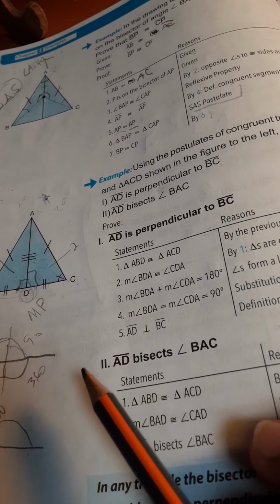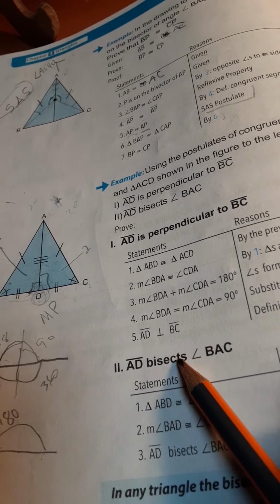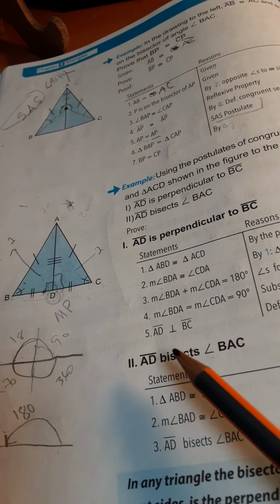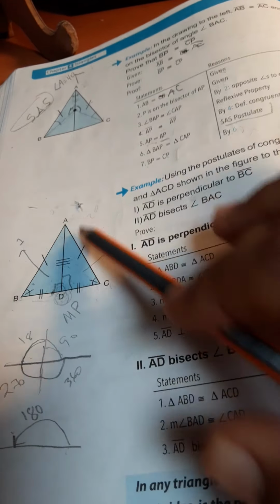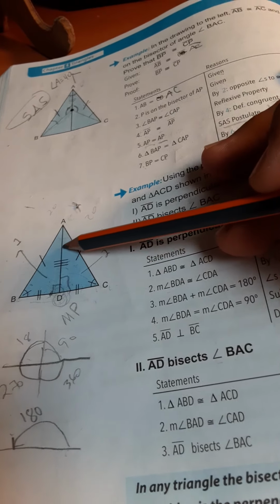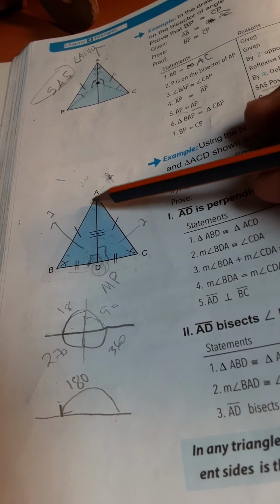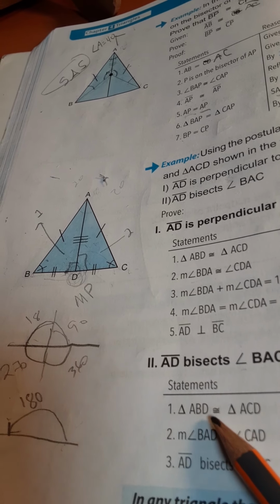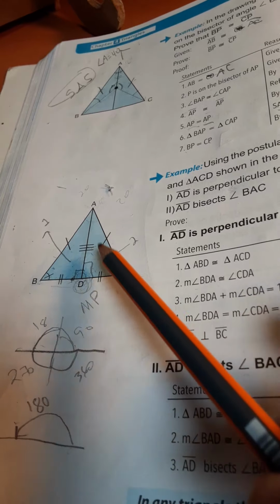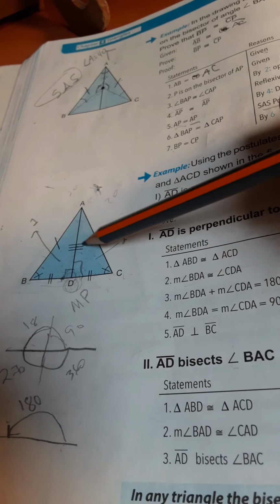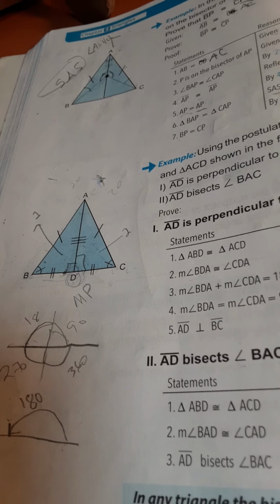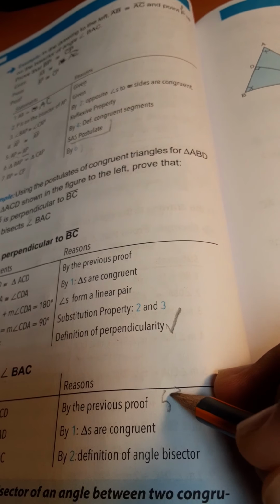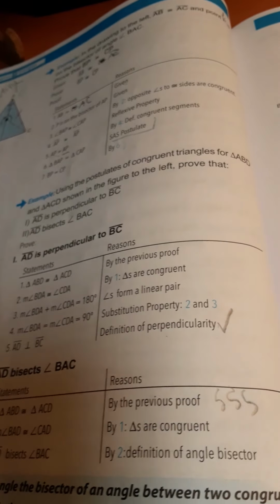Okay, now let's see what happens here. AD bisects angle BAC. So AD, which is this line, bisects BAC. We already know that, right? Because this line bisects in the middle of this angle here. So what do we need to prove? Look, ABD is congruent to ACD. Ya sabemos, ¿verdad? This triangle is congruent to this triangle. ¿Por qué? Because of the side postulate. All sides are congruent, by the previous proof, pero la verdad, it's because of the side postulate.